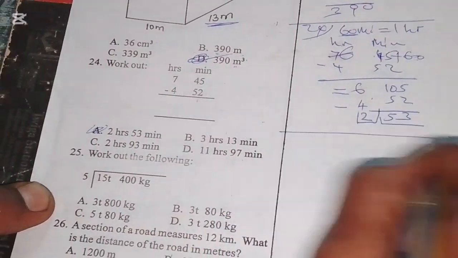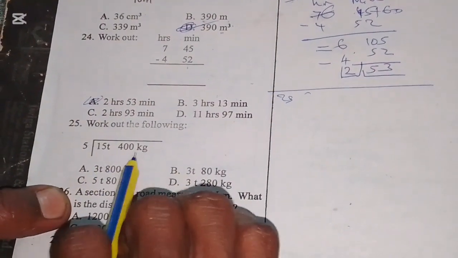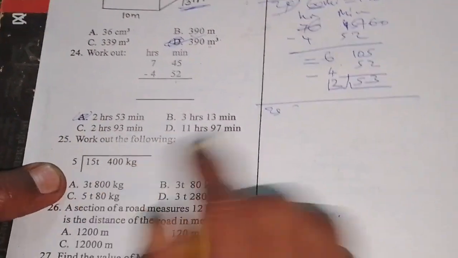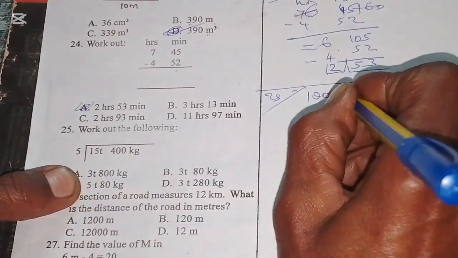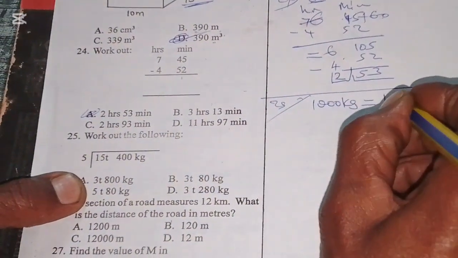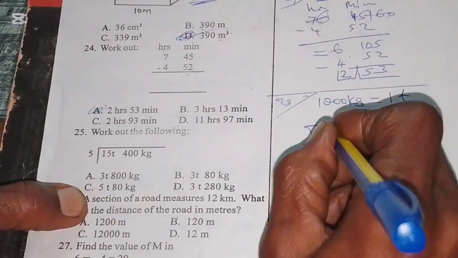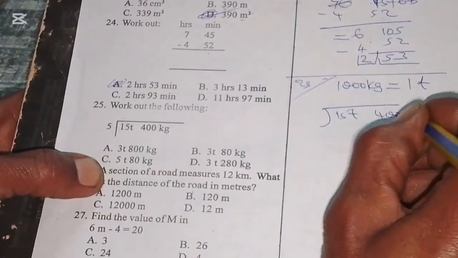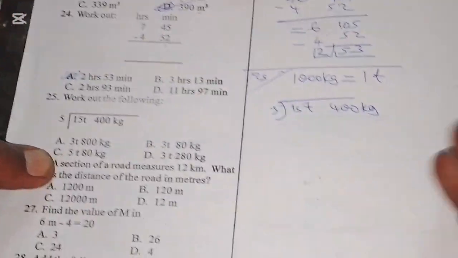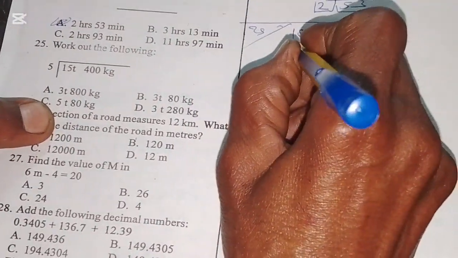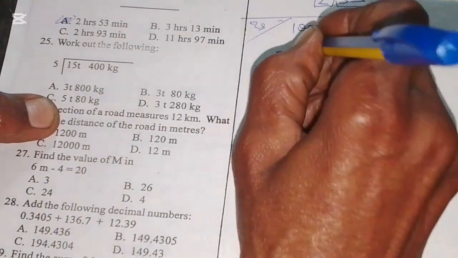Then number 25, work out the following: 15 tons 400 kilograms divided by 5. We know 1,000 kilograms equals 1 ton. So we continue. 15 tons 400 kilograms, we divide by 5. 15 divided by 5 is 3. 3 times 5 is 15. So we have finished with the tons.